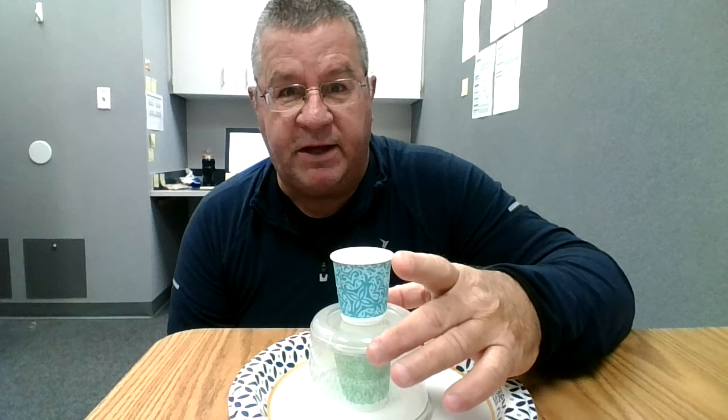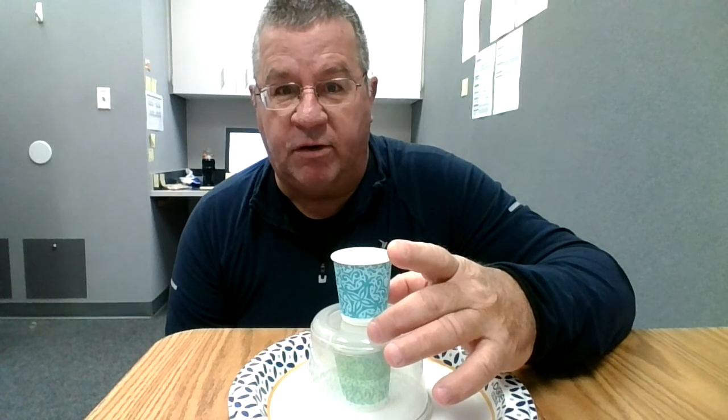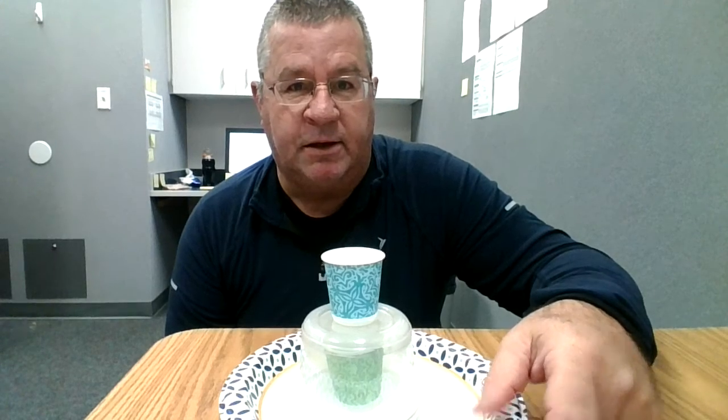Now, I want you to go back through your thinking, your notes of the water cycle, and if this is a model that represents the water cycle, what are the cups representing? Why do I have a clear cover here? What does that represent? What does the plate represent? Now, remember, we have very specific vocabulary.